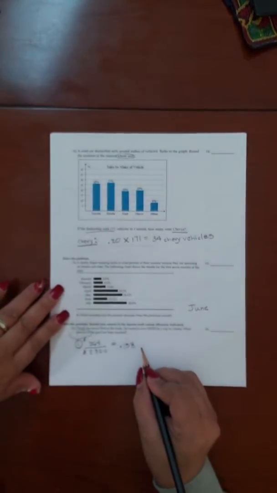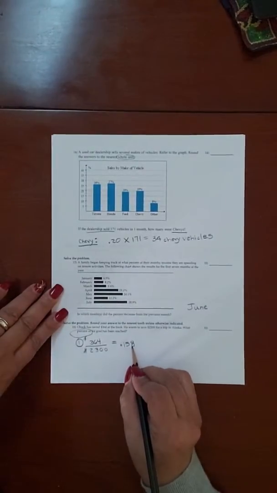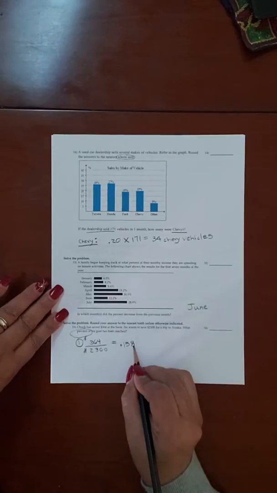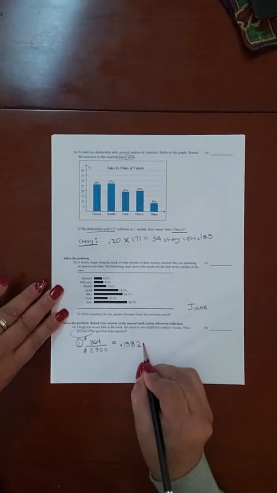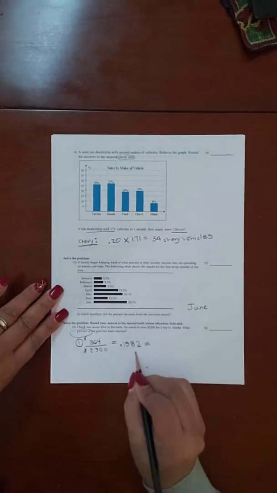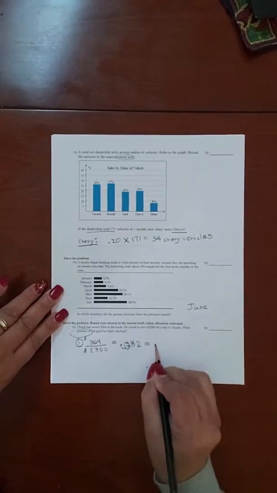And if you're not sure where to round, you could always come up and ask me. If I round to the 10th place, I would actually need 4 digits to round to the 10th place. So you would have these 4 digits.